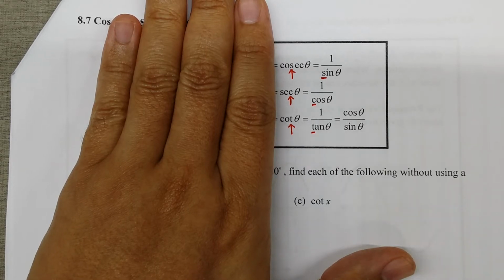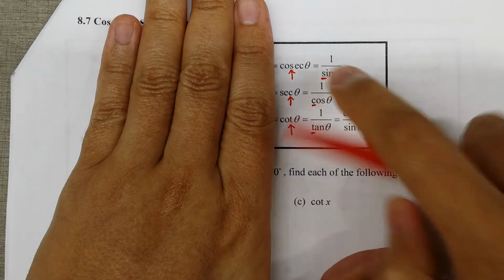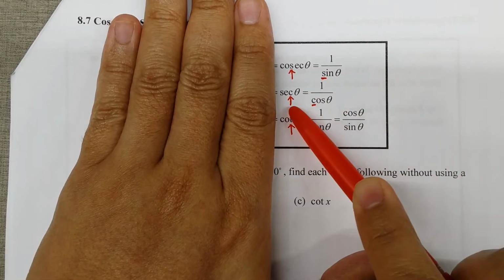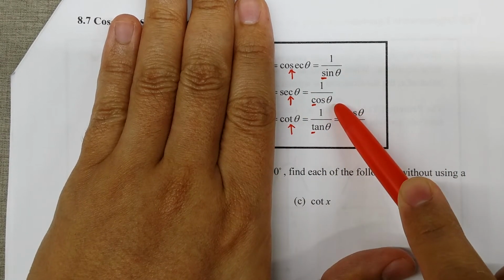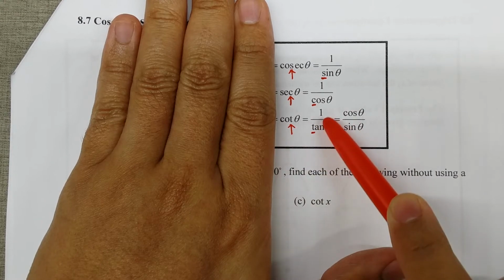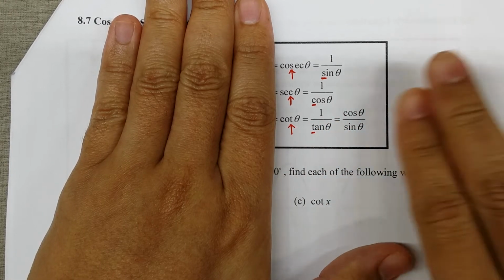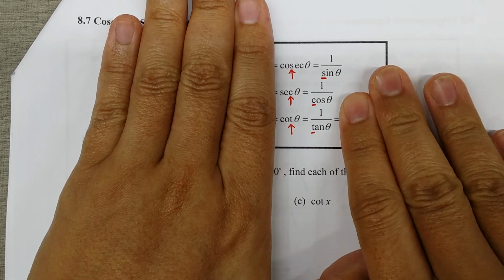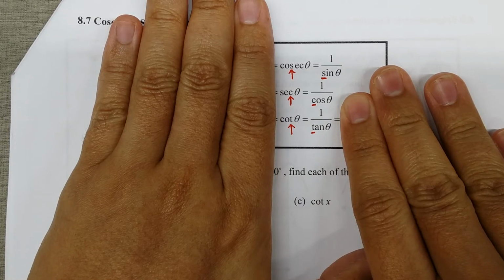So once you can remember cosecant theta is 1 over sine theta, secant theta is 1 over cosine theta, cotangent theta is 1 over tangent theta, if you can remember this, then we are good to go. Alright?